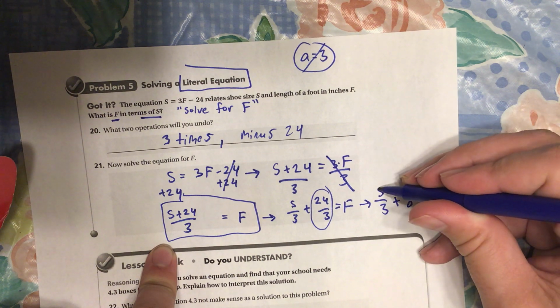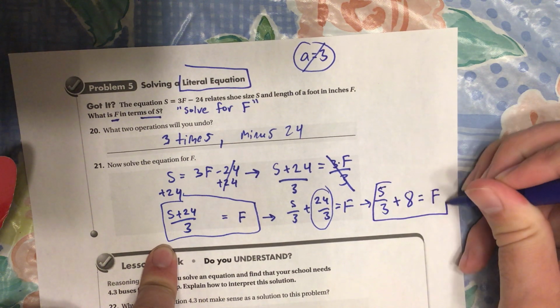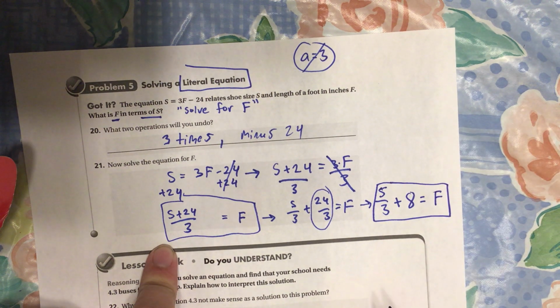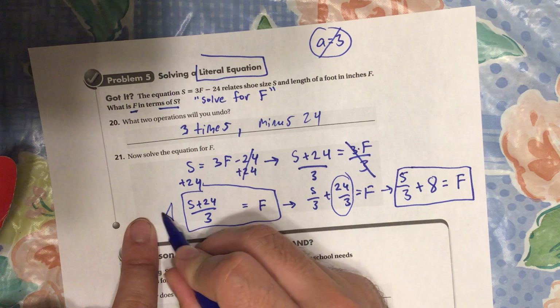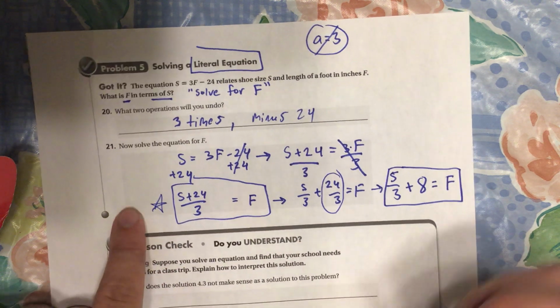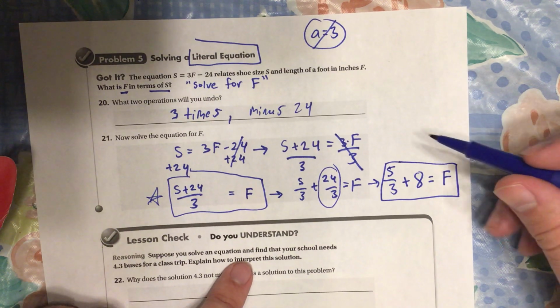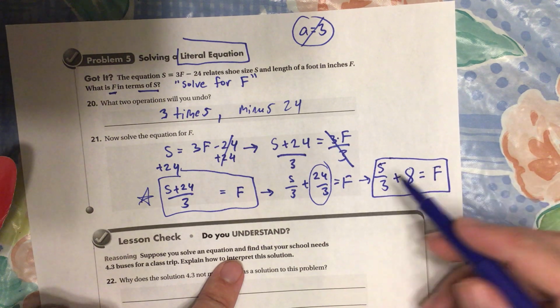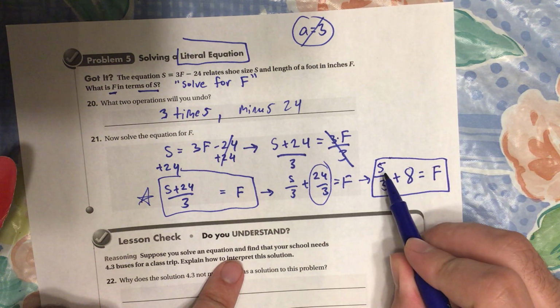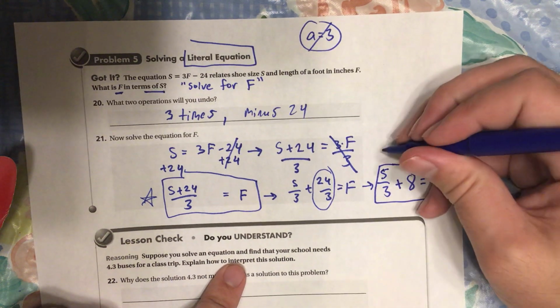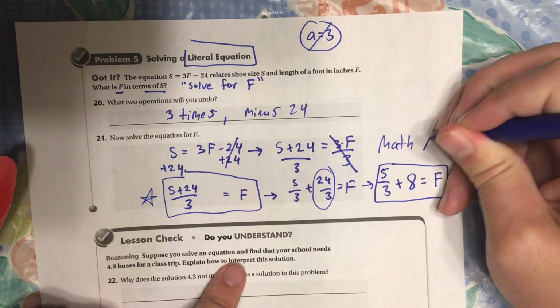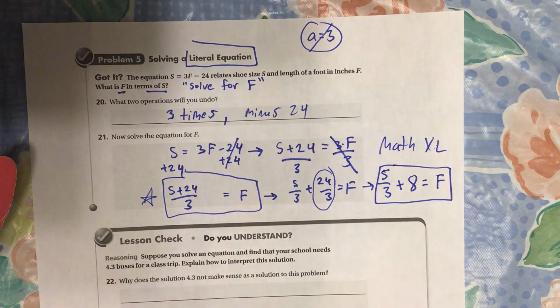MathXL may or may not want you to do this. I'm not 100% sure. It seems to kind of pick and choose when it cares about this. If this is a quiz or test, I would take that. Just know for MathXL, it might want you to go one step further to get this, s over 3 plus 8 equals f. Okay, for MathXL, might want this. Okay, just a heads up.